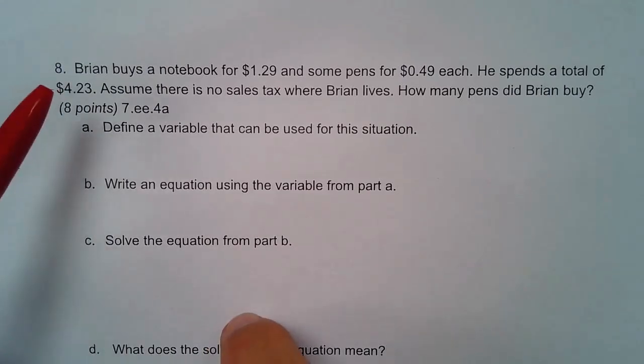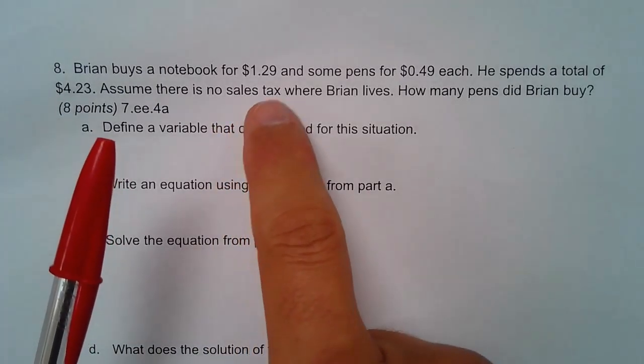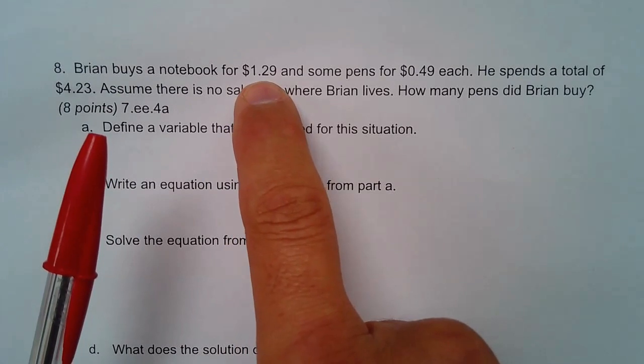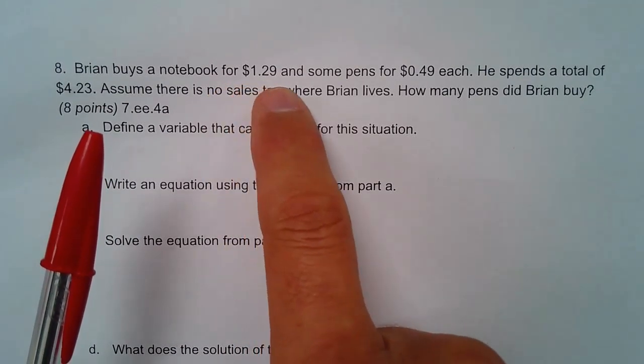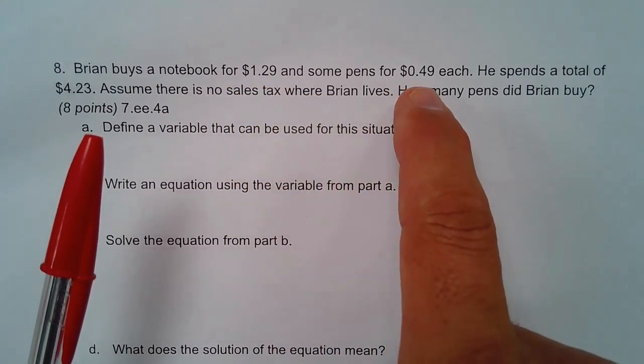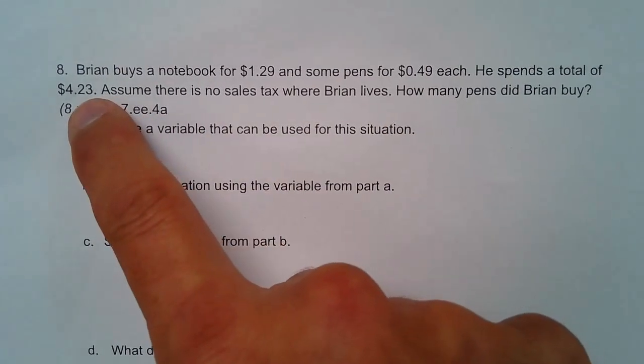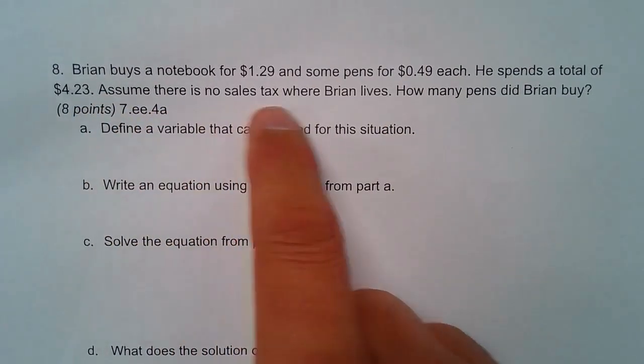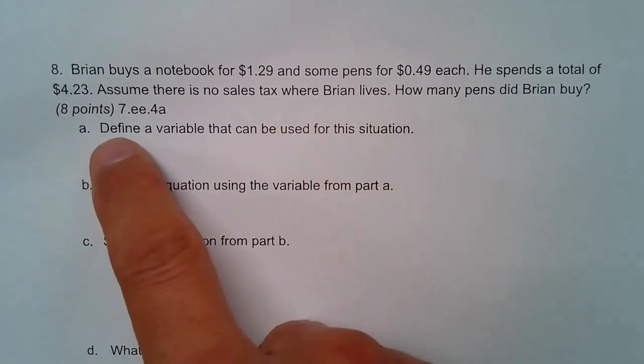And here, number 8, Brian buys a notebook. Oh, there's our bell. All right. Brian buys a notebook for $1.29 and some pens for 49 cents each. He spends a total of $4.23. Assume there is no sales tax where Brian lives. How many pens did Brian buy?